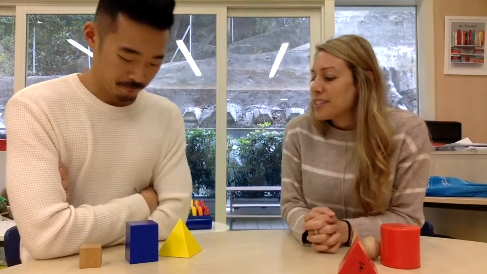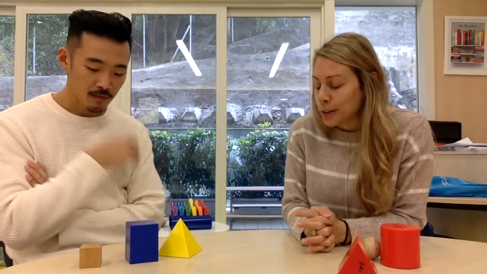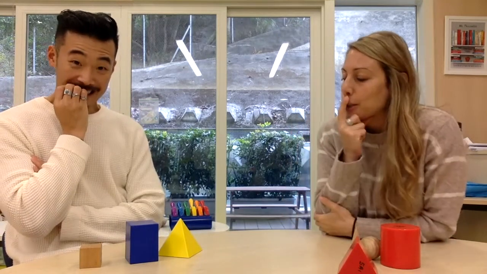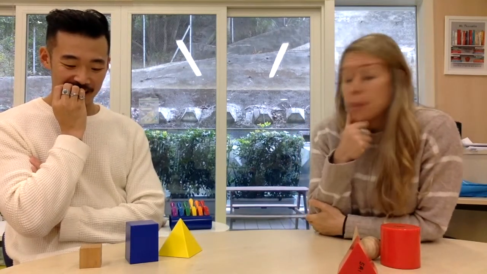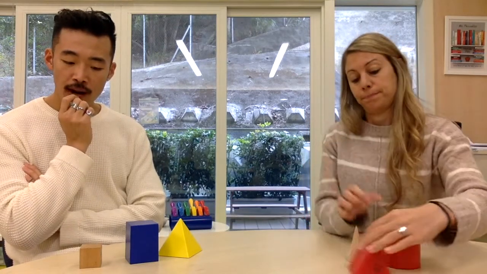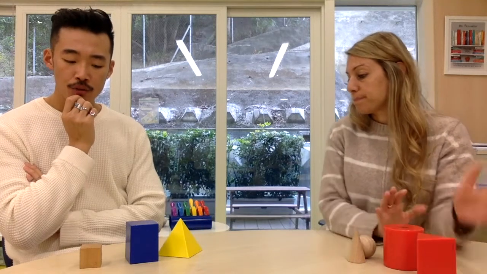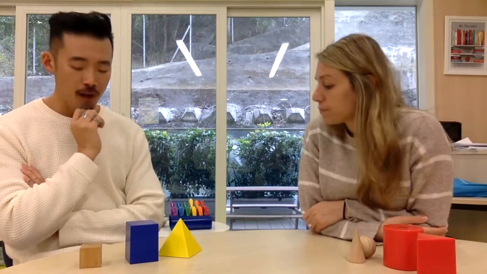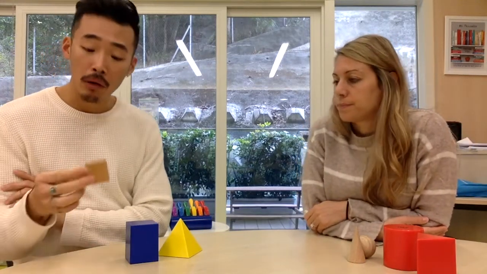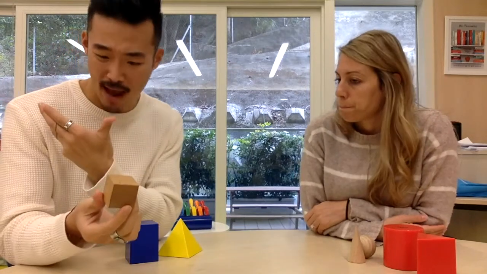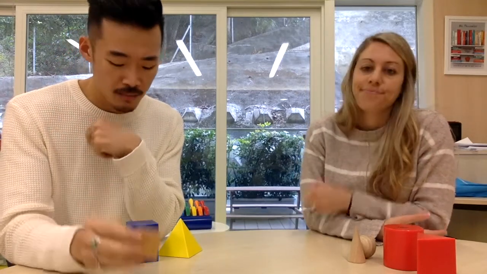Nice work, Mr. Ouija. Good thinking. You're getting close. I have another clue for you. Okay. And my next clue is that my shape does not have any triangular faces. No triangle faces. Well, I'm looking at the cube. It's only made up of square faces.